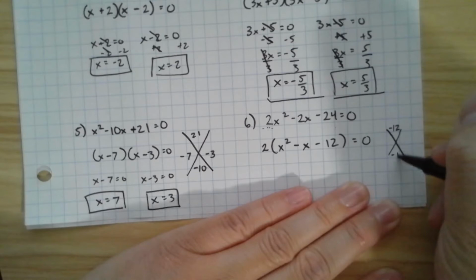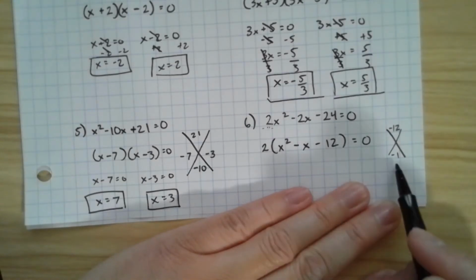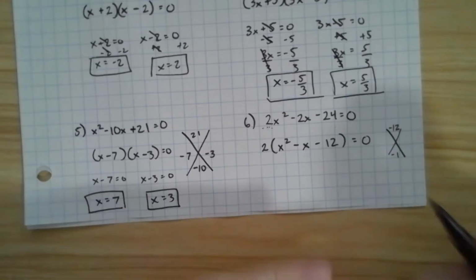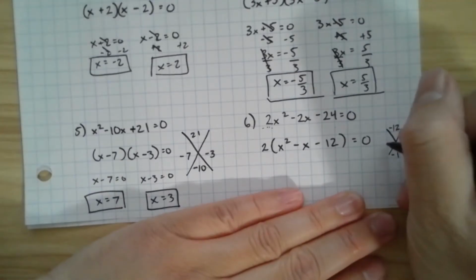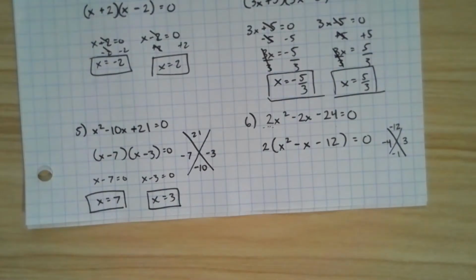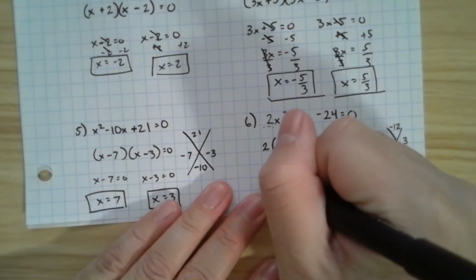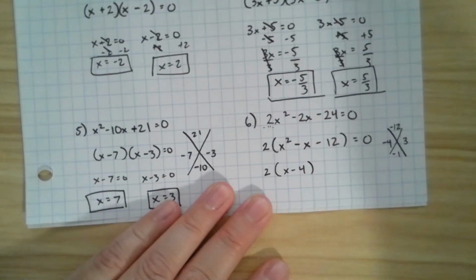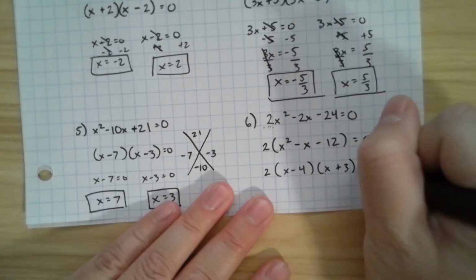Factors of negative 12 that add up to negative 1. What two numbers multiply to negative 12 and add up to negative 1? I'm thinking negative 4 and 3. So then I still add that 2 there: 2 times (x minus 4) and (x plus 3).